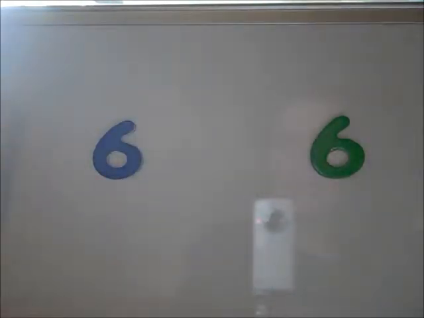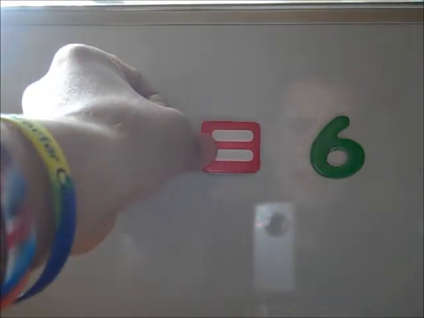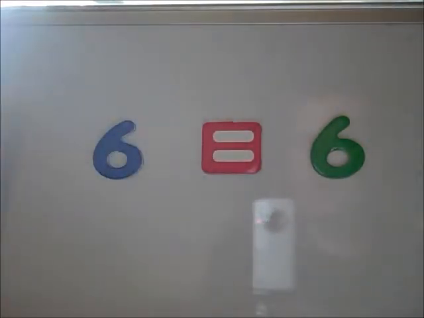Sometimes, let me change it a little bit even more. Now I have the number 6 and 6. Well, we should know that 6 and 6 are actually equal to each other, so we put an equal sign up there.